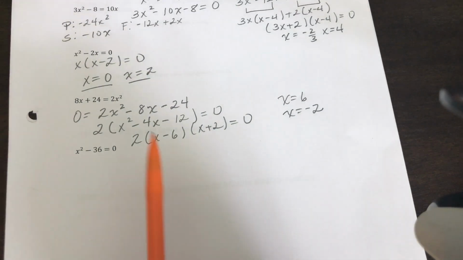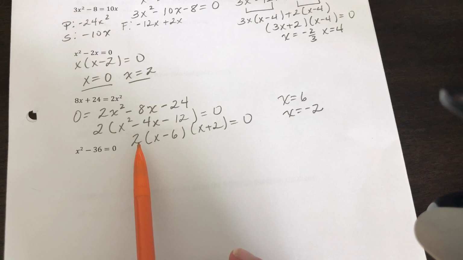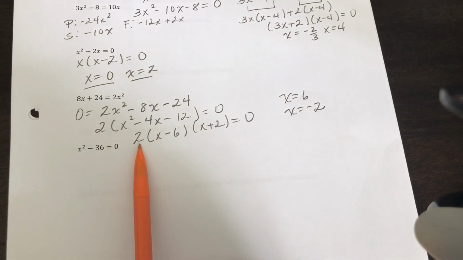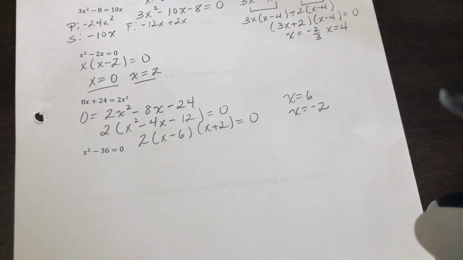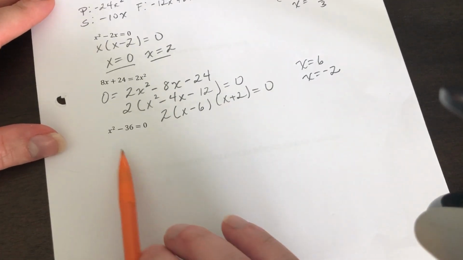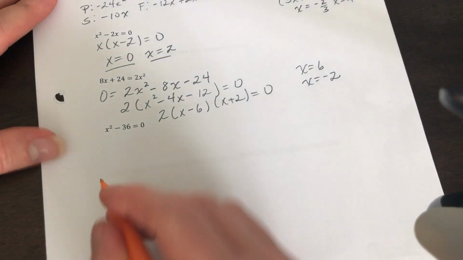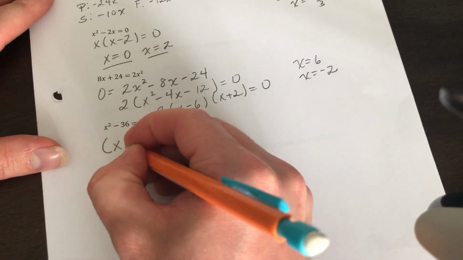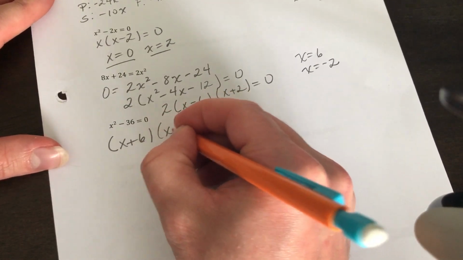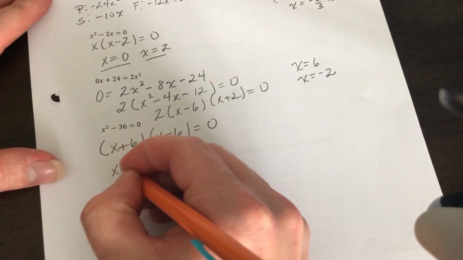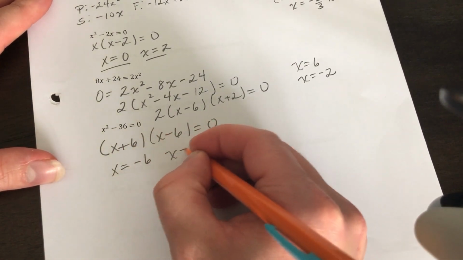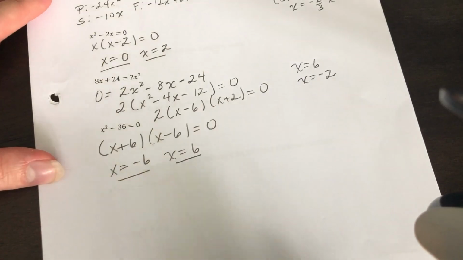Now, this is what I was just talking about in the last example. If a number's on the outside, like 2, 2 will never equal 0. So it's not going to give you an answer. Okay. Now we have a difference of squares right here. So difference of squares factors to x plus 6 and x minus 6 set equal to 0. So this is x is equal to negative 6 and x is equal to 6.